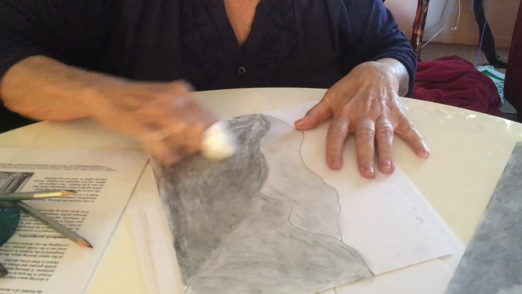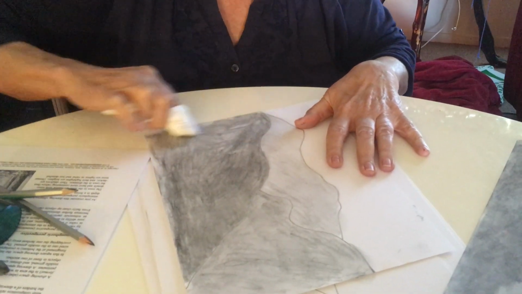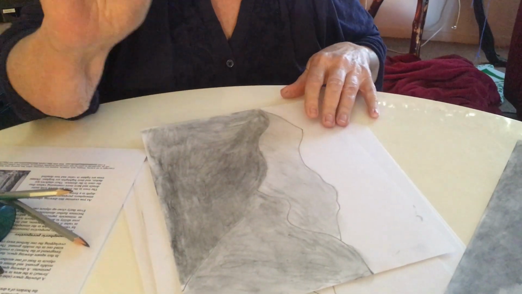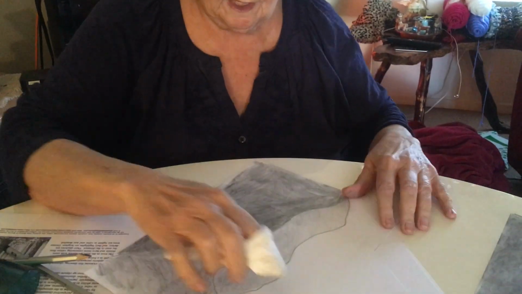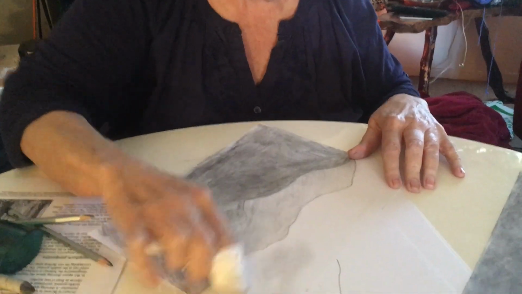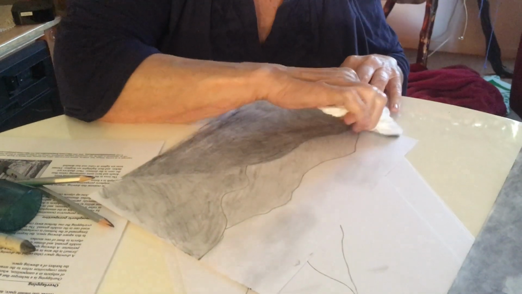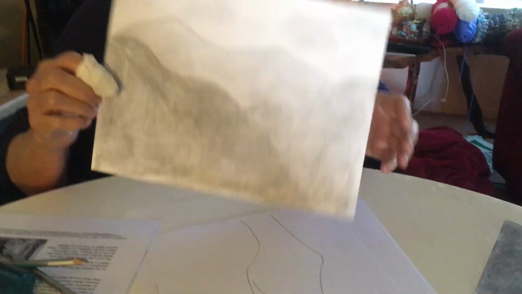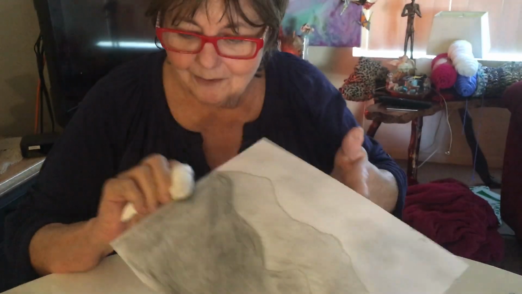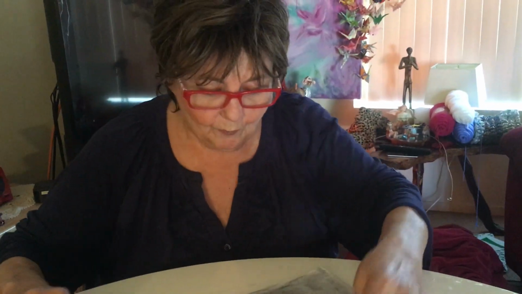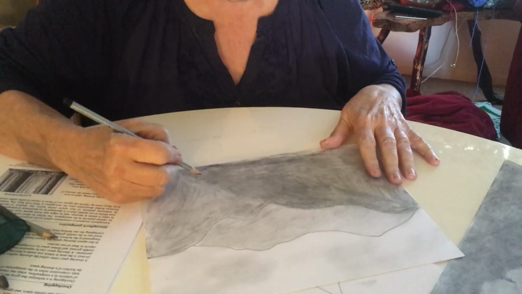Now, the reason we don't want to move that Kleenex is because now we have graphite on our finger there, and we're going to come in and put some clouds in the sky. Isn't that cool? Look at that. Okay, one more thing before I show you the final project. We'll put a few trees in here.